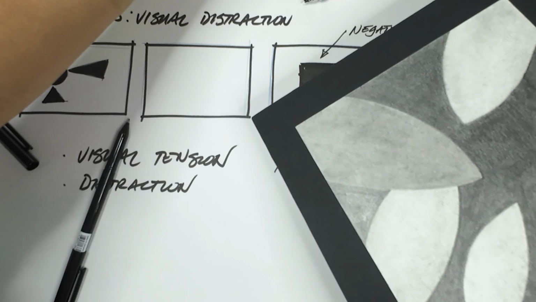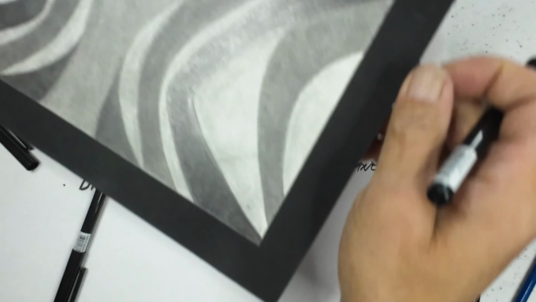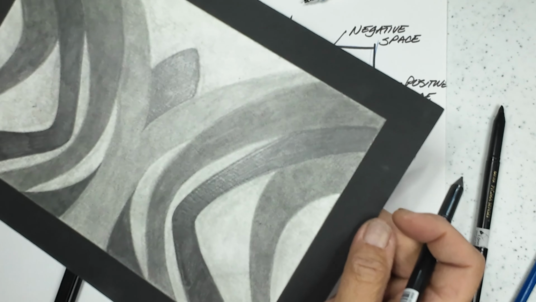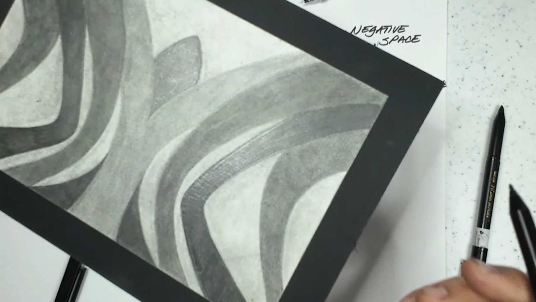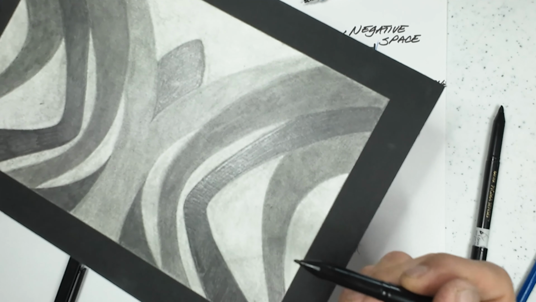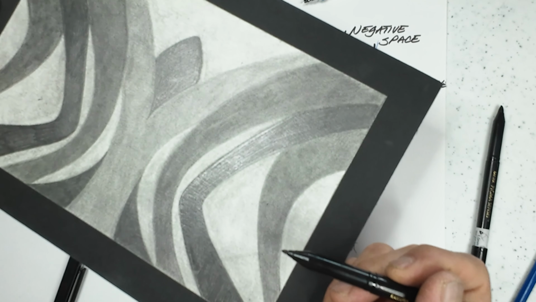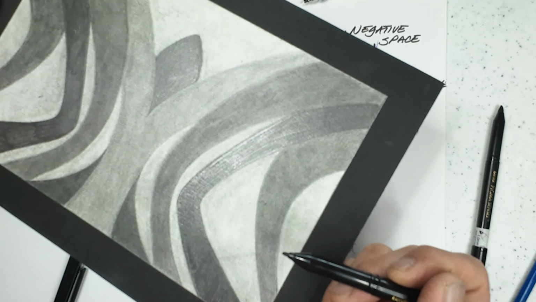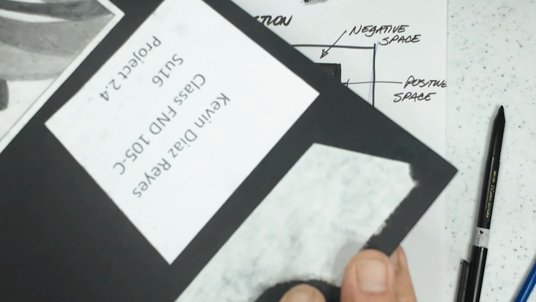So with this one, all of these curves in here take up positive space, but you can see what is happening with the negative space too. The negative space almost seems like a design feature, and it is a design feature. It's done on purpose.